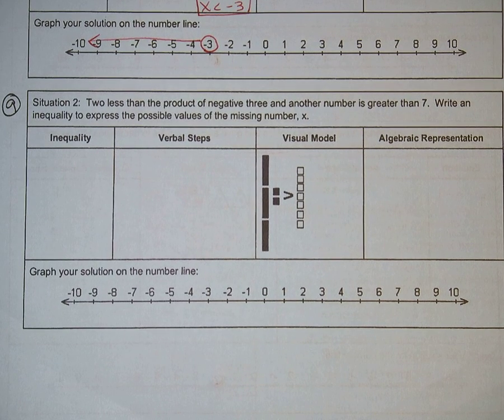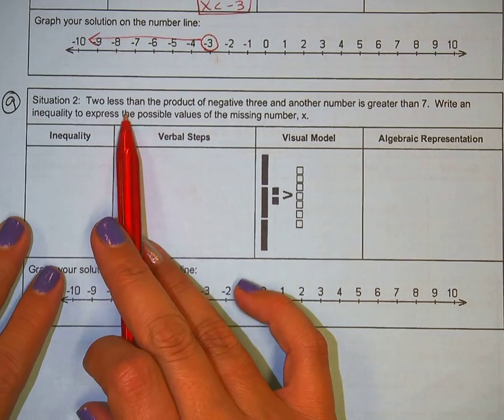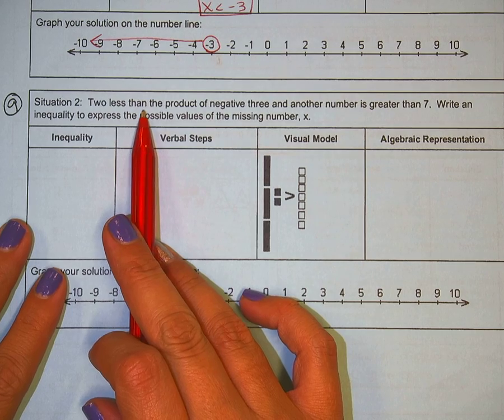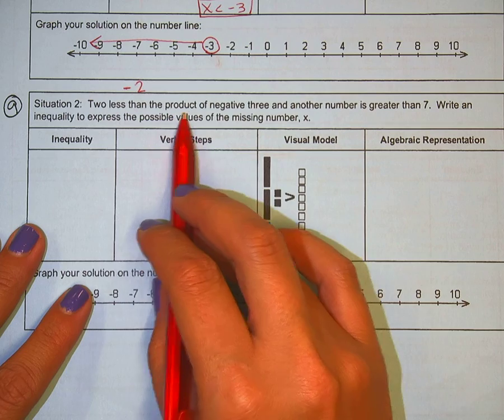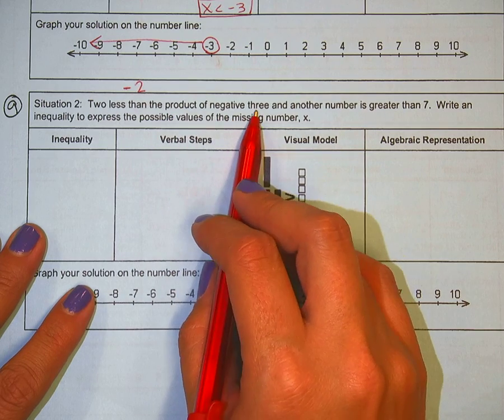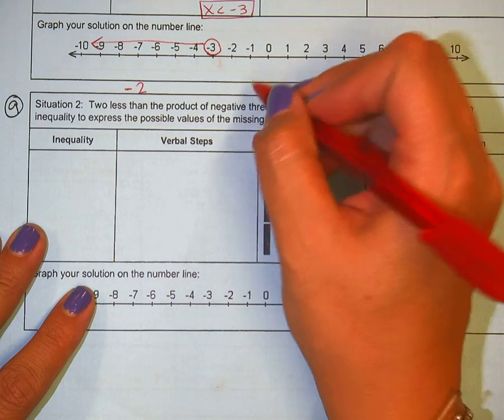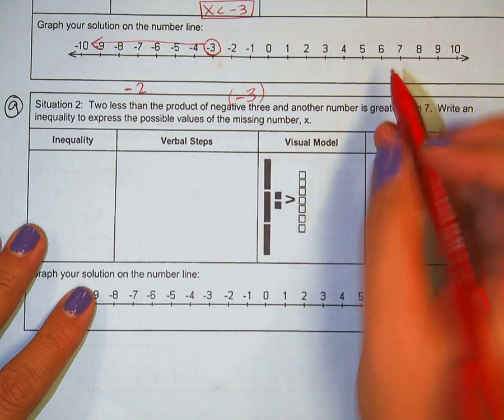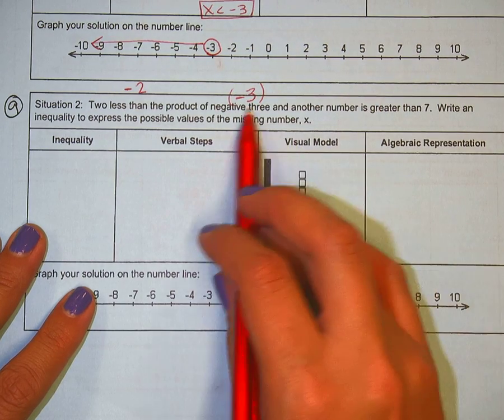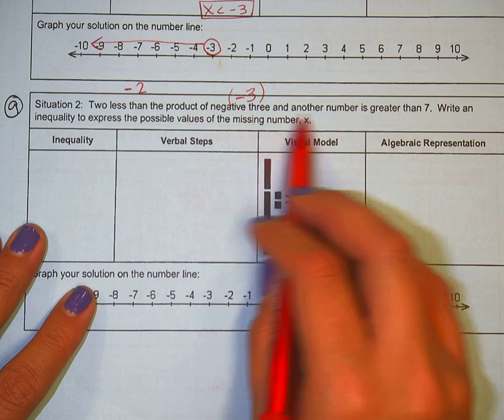Okay, number 9 says situation 2. 2 less than. 2 less, so minus 2. 2 less than the product of a negative 3. Okay, product means multiply. And this says negative 3. So I know I'm supposed to be multiplying something and another number. Oh, so this negative 3 is being multiplied by another number.